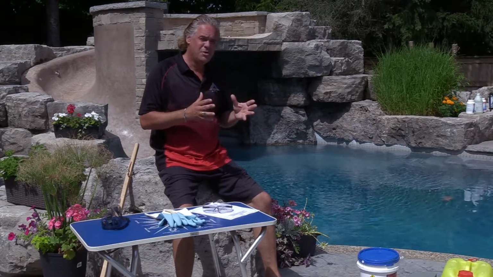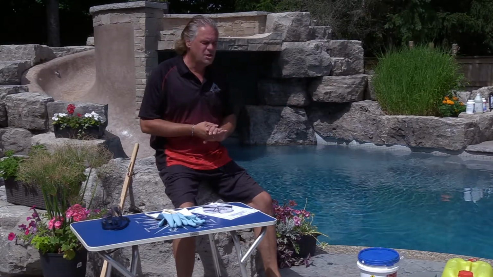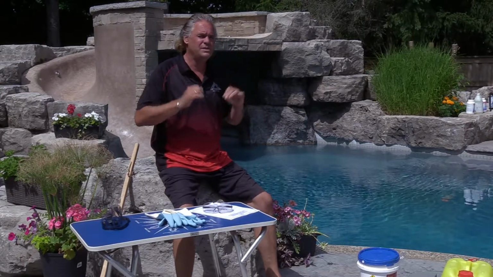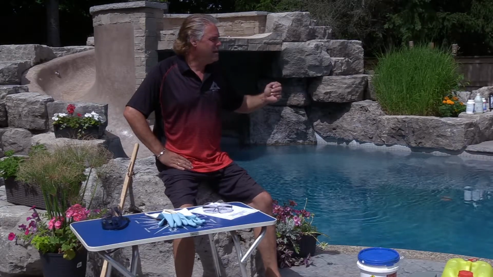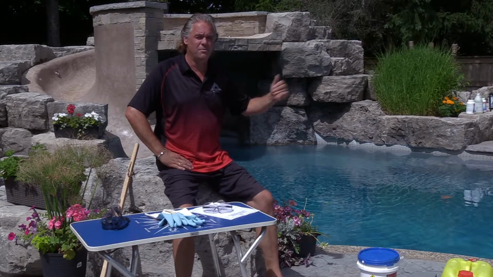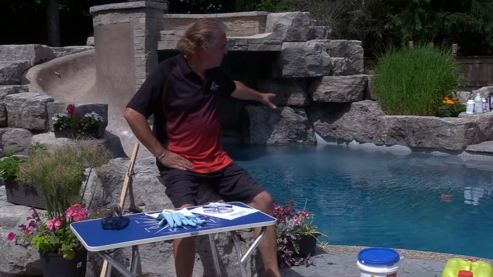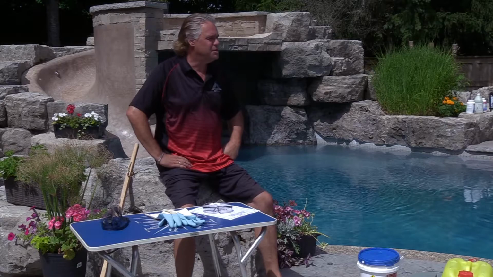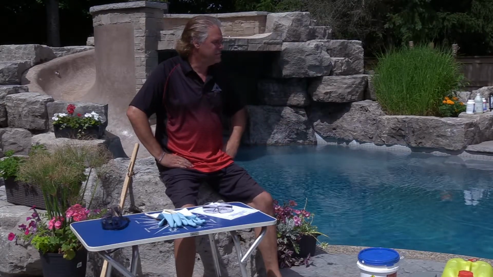So the best way to do that is I need to know the volume of the water in my pool. When I'm reading the instructions on the containers, it'll say if you need to raise your chlorine level by 10 parts per million, add X number of grams or X number of liters per 10,000 liters into the pool. The only way you can do that accurately is if you know what the volume is. As you can see from our pool, very difficult to do, a little more complicated because of all the curves and different depths.